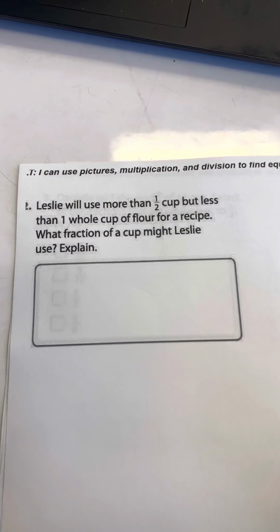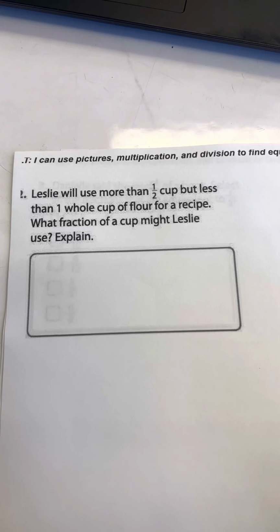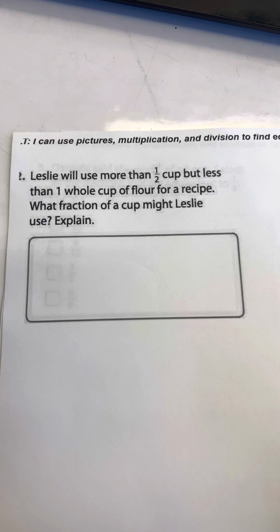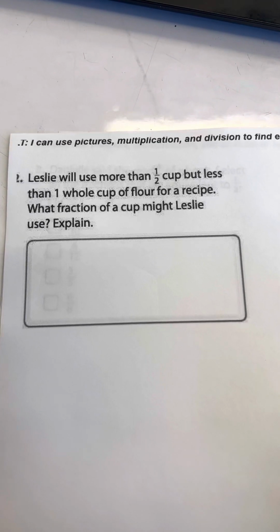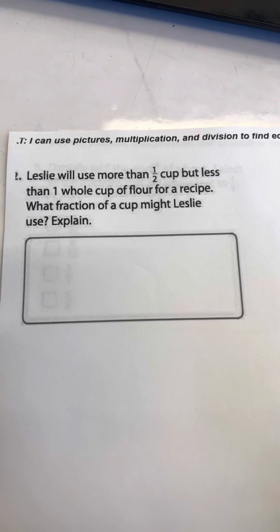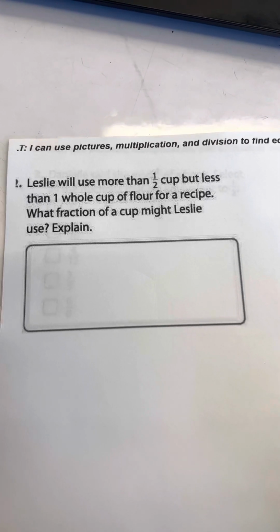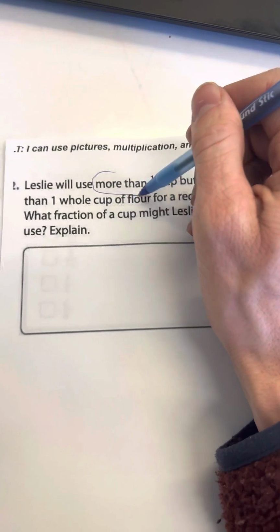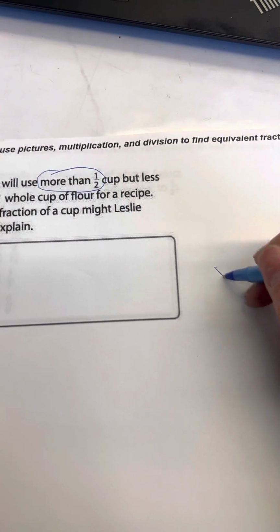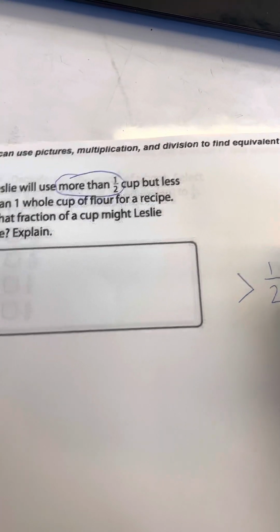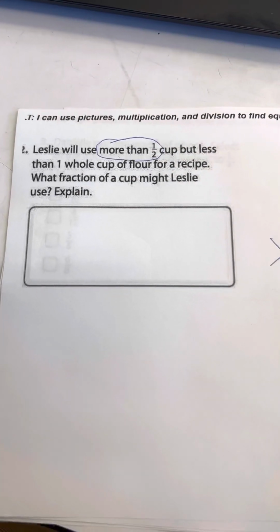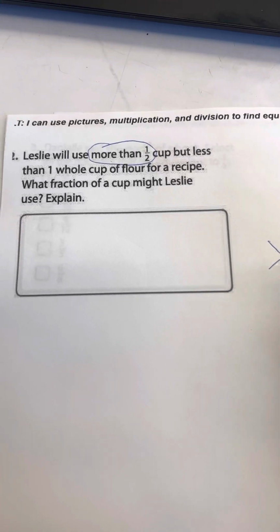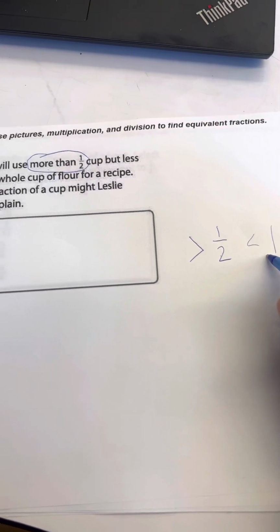Leslie will use more than 1/2 cup, but less than 1 whole cup of flour for a recipe. What fraction of a cup might Leslie use? Explain. So I need a fraction that is more than 1/2, greater than 1/2, but less than 1. So something between 1/2 and 1.